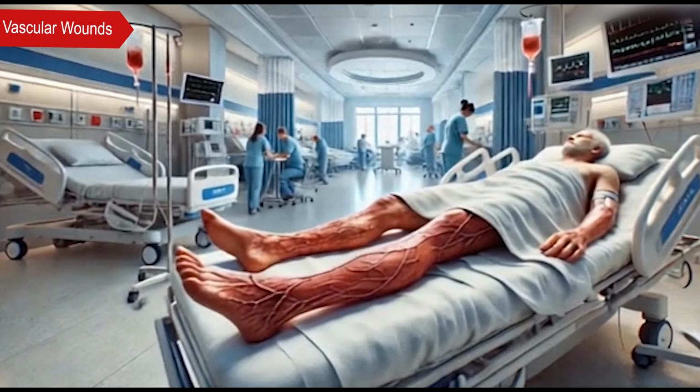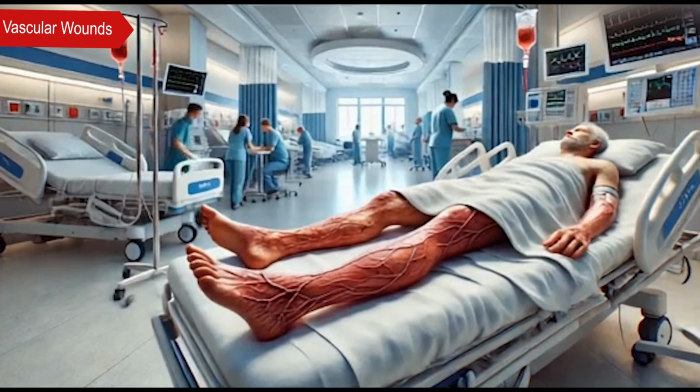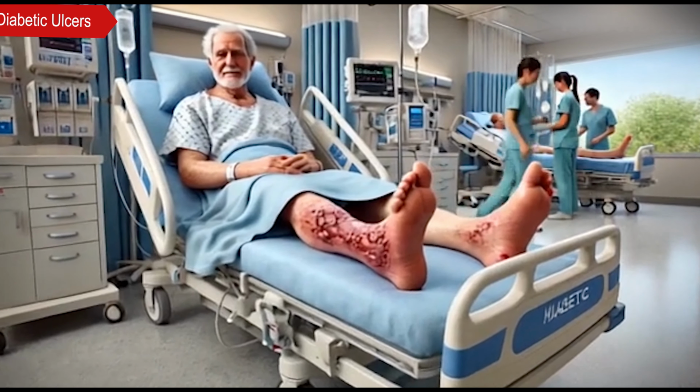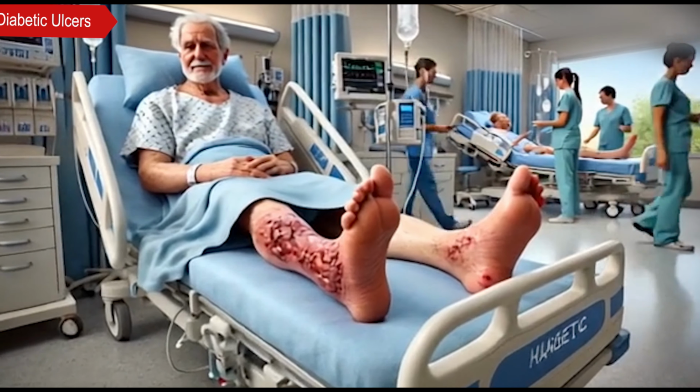Vascular wounds result from impaired blood flow, such as venous or arterial ulcers. Diabetic ulcers, caused by nerve damage or poor circulation in diabetes patients.